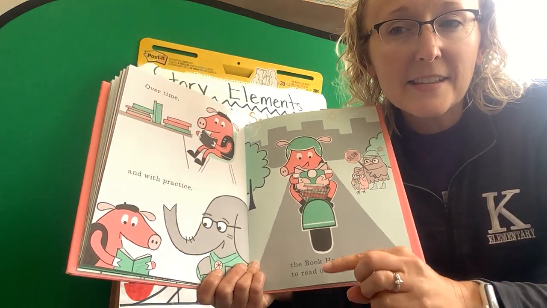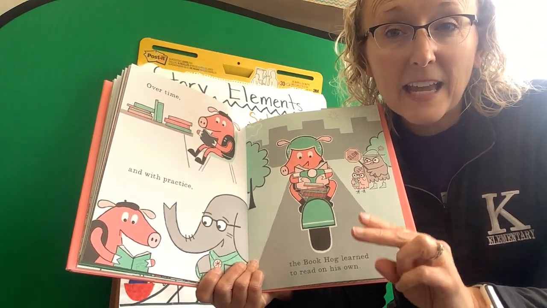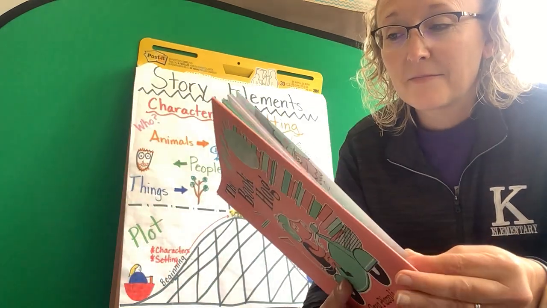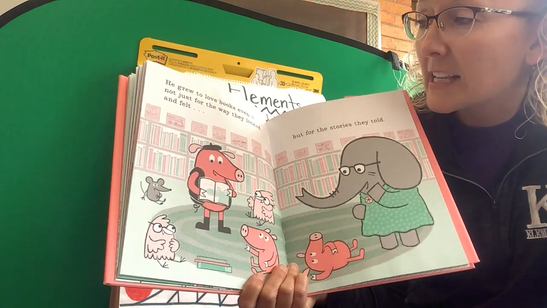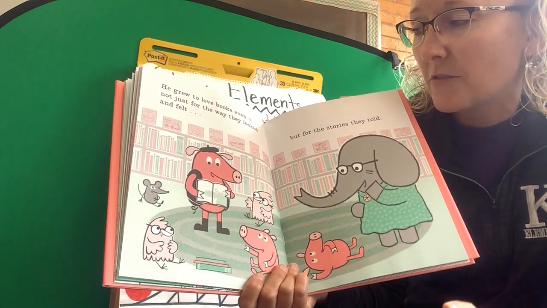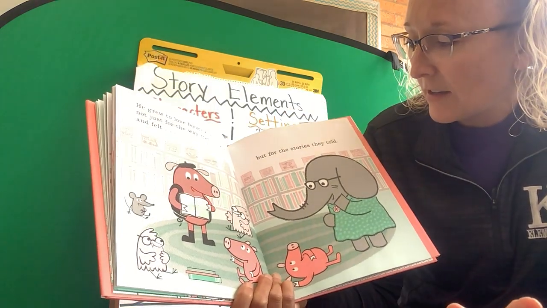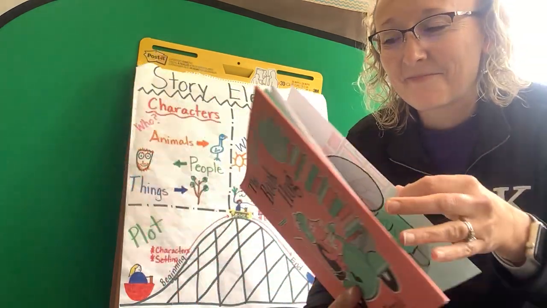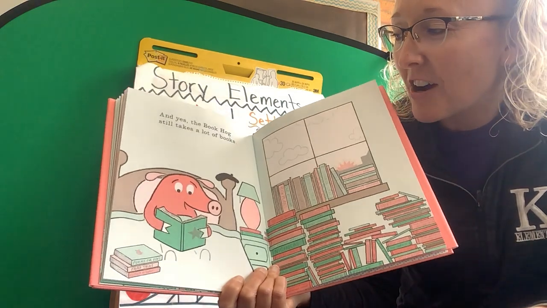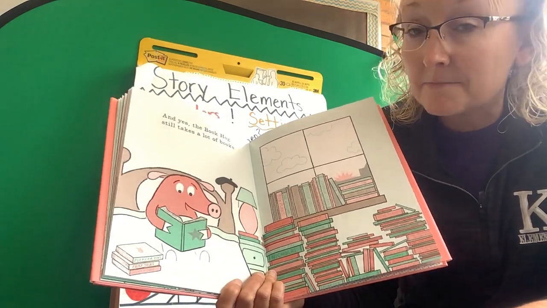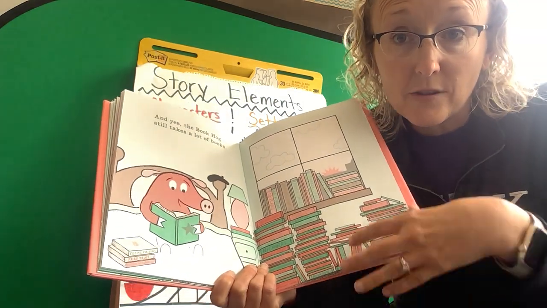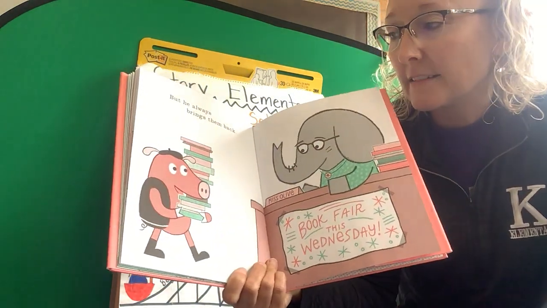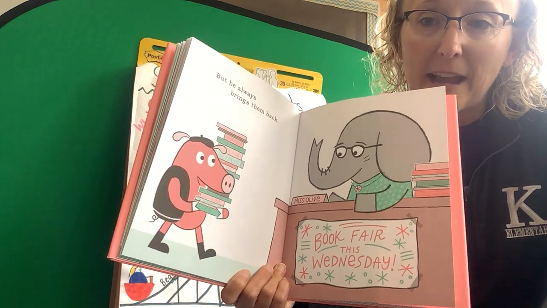Do you see how it said that it took time and practice? That's what you guys have been doing. And he grew to love books even more, not just for the way they looked and felt, but for the stories they told. And yes, the book hog still takes a lot of books, because he is a book hog after all, right? But he always brings them back.